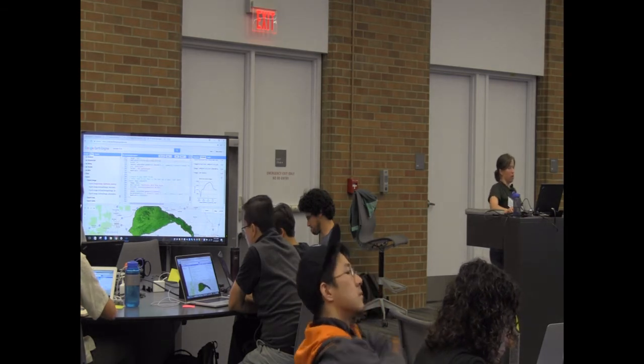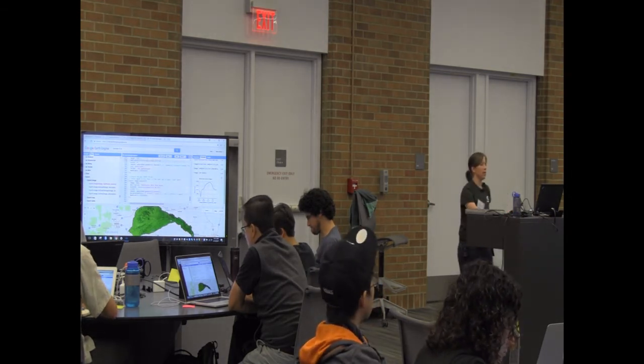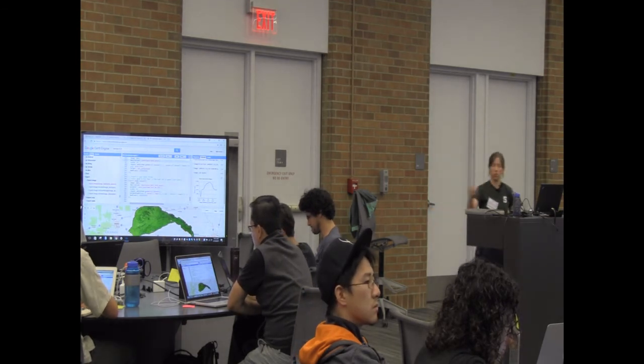Another thing to do is export it to your asset folder. You don't really want to take this data outside of Google Earth Engine and store it locally, but you want to save it for later.